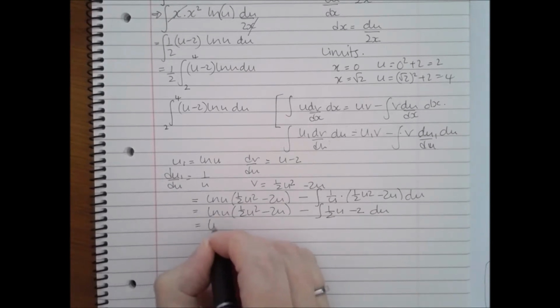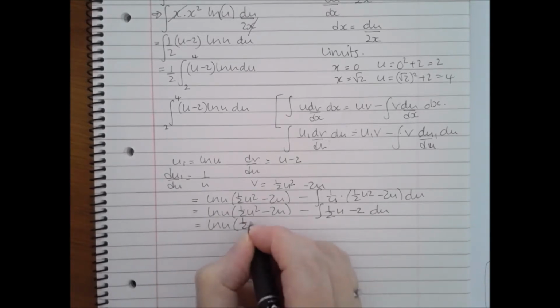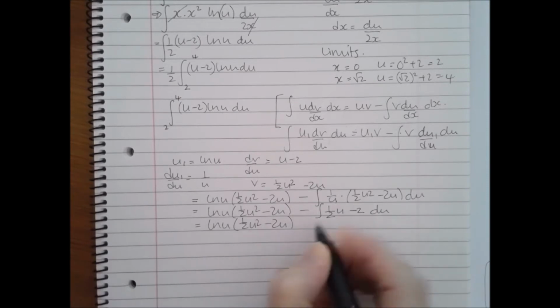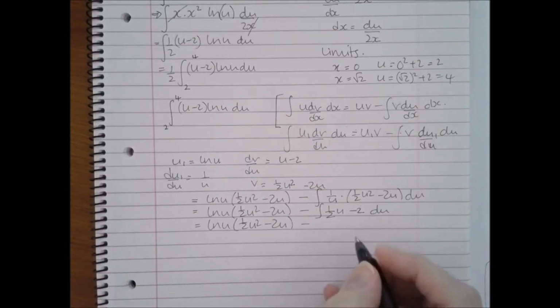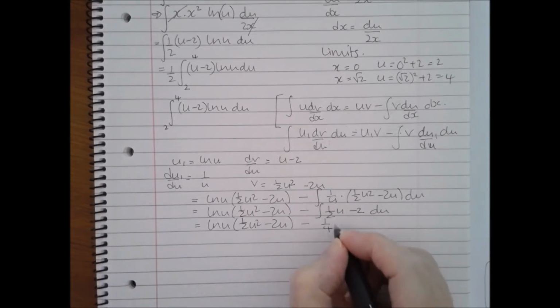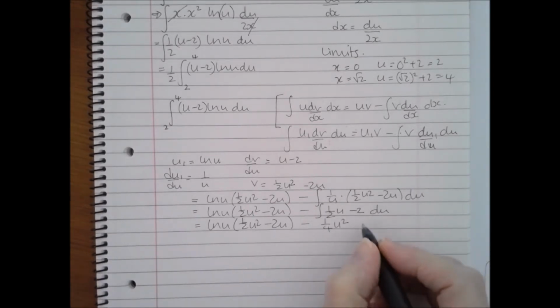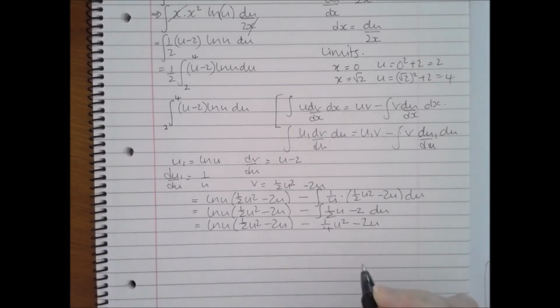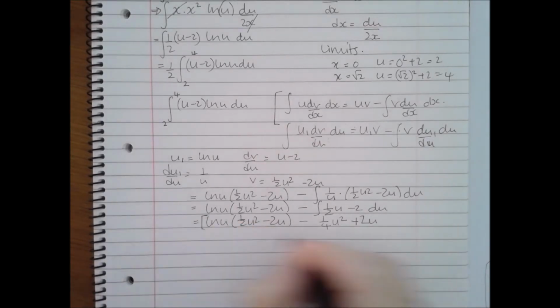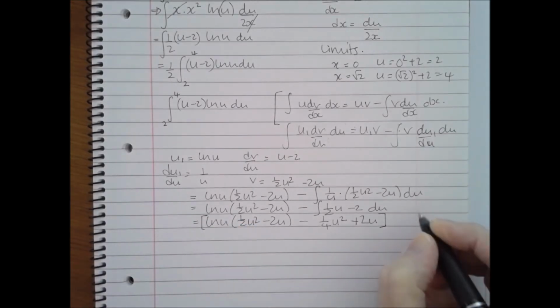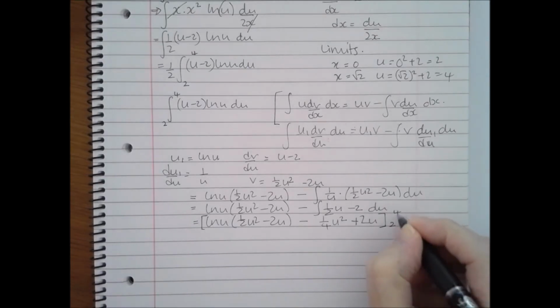So this is log u into a half u squared minus 2u, and then if I integrate this, if I integrate a half u, I get a quarter of u squared, and if I integrate minus 2, I get minus 2u. But because it's a minus minus here, this becomes a plus 2u, and then I'm integrating between the values of 2 and 4.